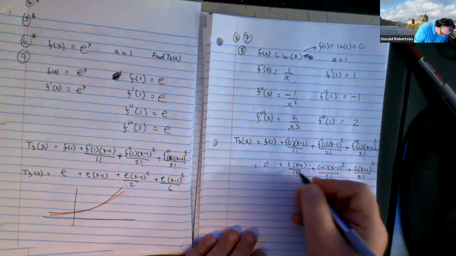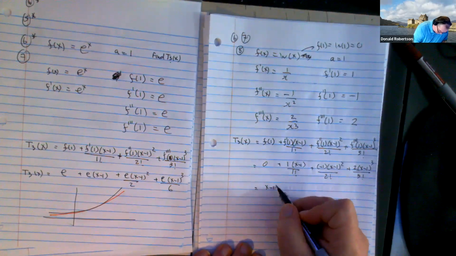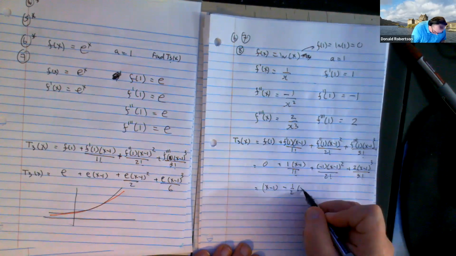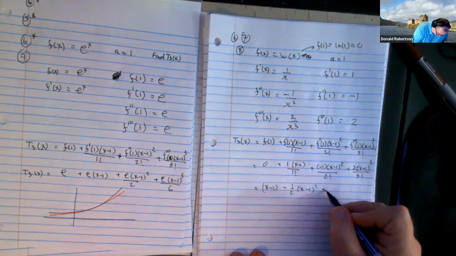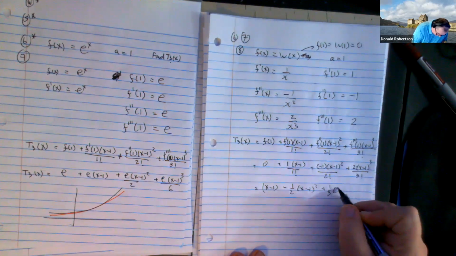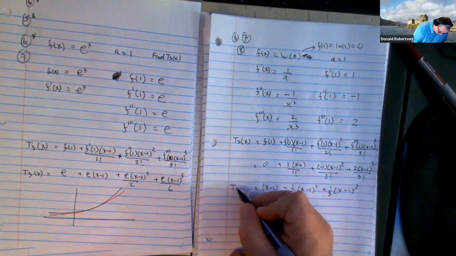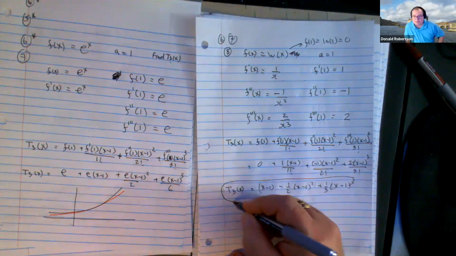Probably didn't need that line. That guy gets you x minus 1. This guy gets you negative 1/2 x minus 1 squared. And that's 2 and that's 6. So you get a third x minus 1 cubed. And you get that.